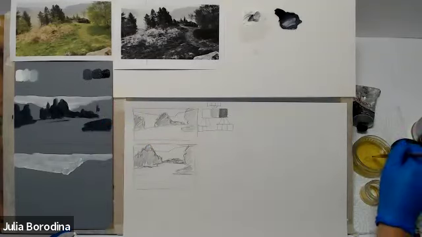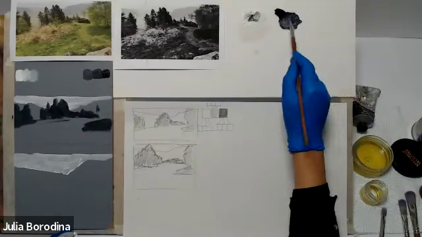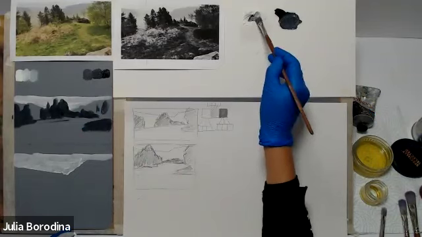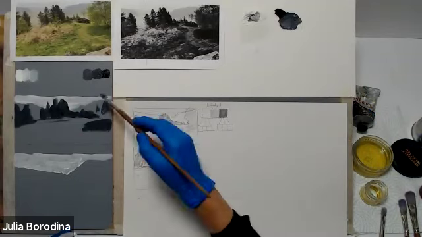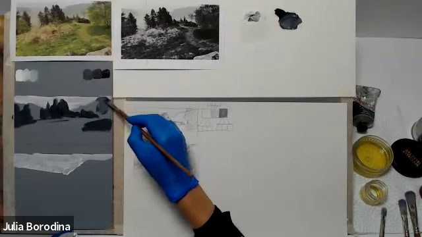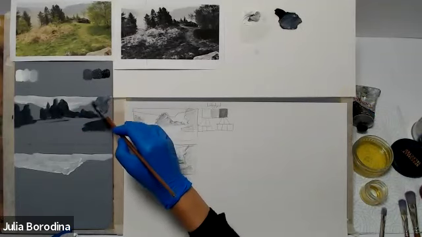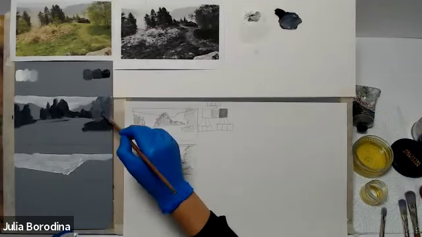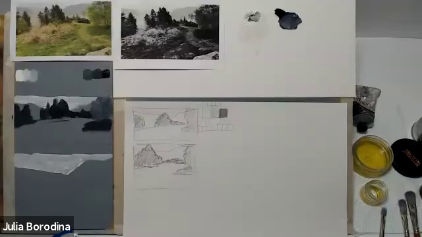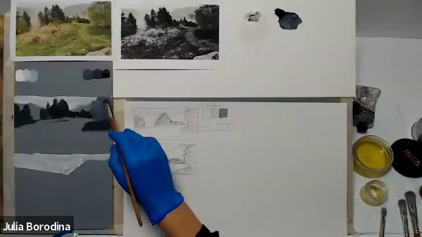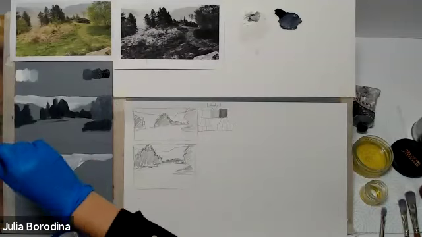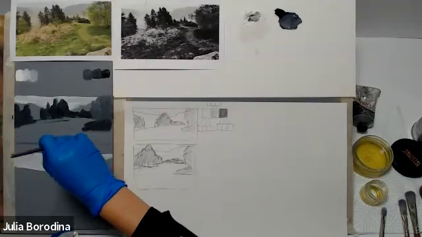So I might just add a hint more white with my black. Maybe just a little hint more. And that will become my larger tree here. Okay, something happening there. Good. Right, this is going to be the border of my picture.